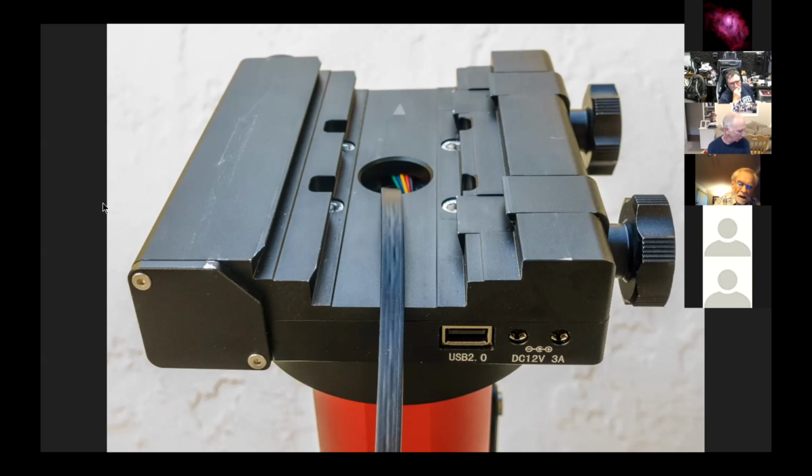Unfortunately, the Vixen dovetail goes in that bottom slot. You cannot run a cable under it. That is, the cable and the Vixen would be in the same place. So if you want to run a cable up through the mount, you have to have the Losmandy style dovetail, which was no problem. I called High Point Scientific and they sent one right out.